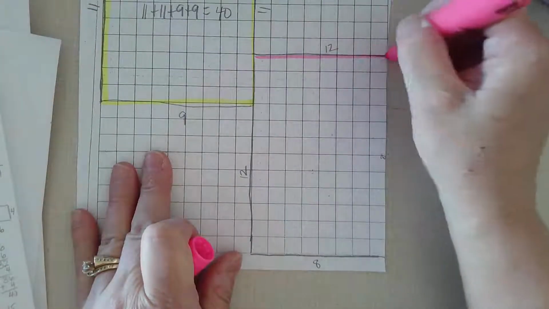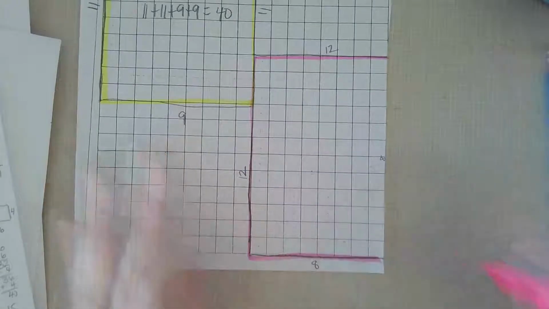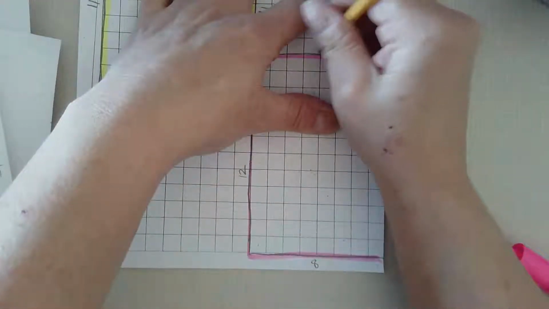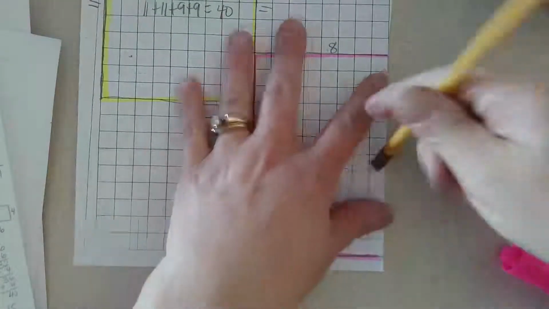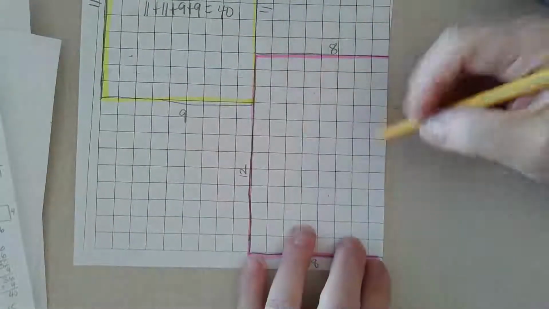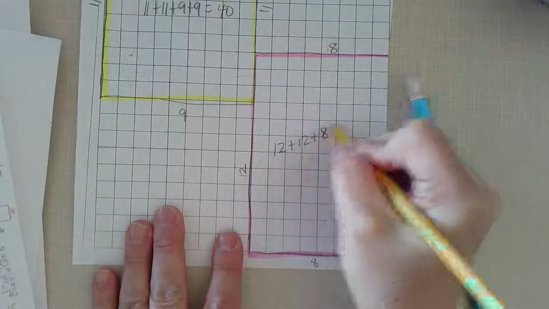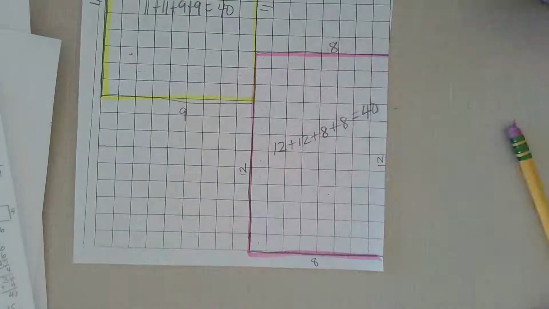I have 12. Whoops. I made a boo-boo. I'm going to fix that. Hopefully some of you saw that I made that boo-boo. And that is that this should be the 8 because this side is equal to that side. And this should be the 12. Okay. And then if we add 12 plus 12 plus 8 plus 8, we get a total of 40.